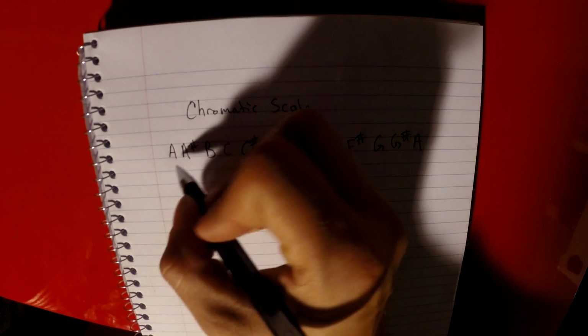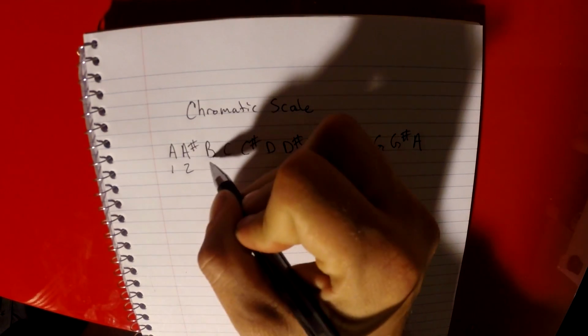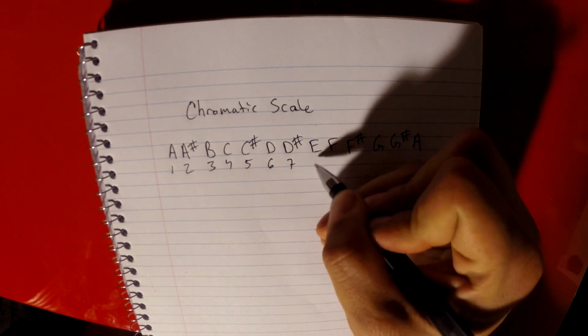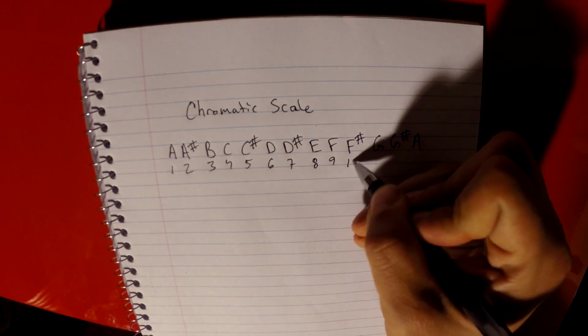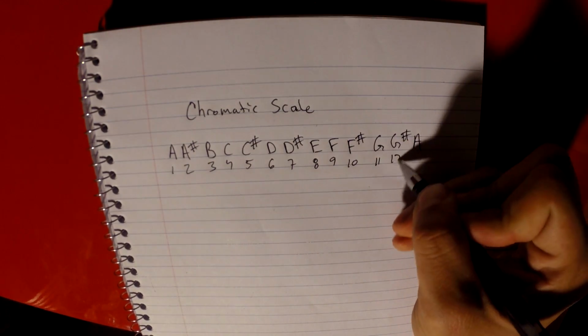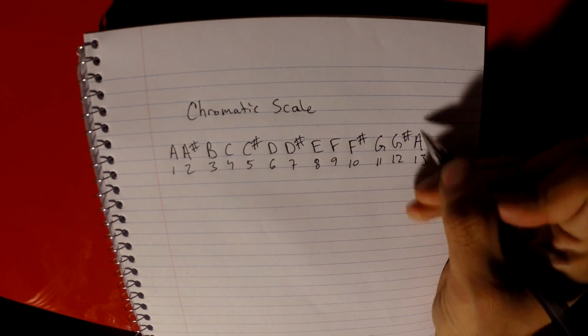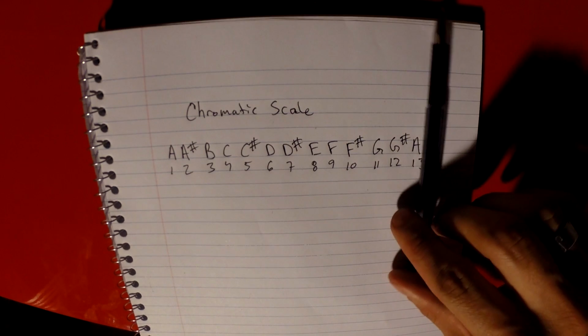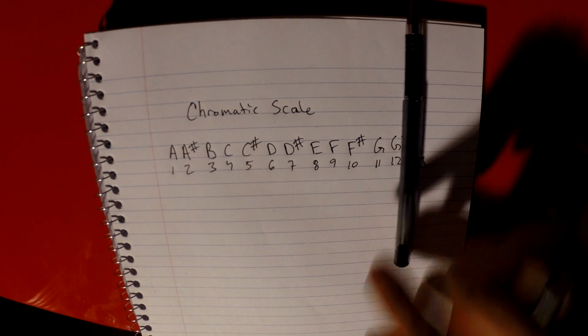If I was to number them 1, 2, 3, 4, 5, 6, 7, 8, 9, 10, 11, and 12, we get 12 pitches. 13 would be the octave, so it's actually the same pitch. So typically we say that there are 12 notes in the chromatic scale.